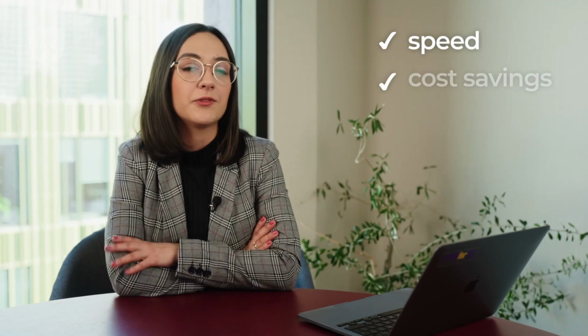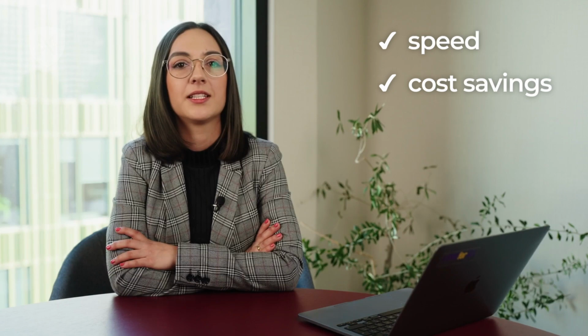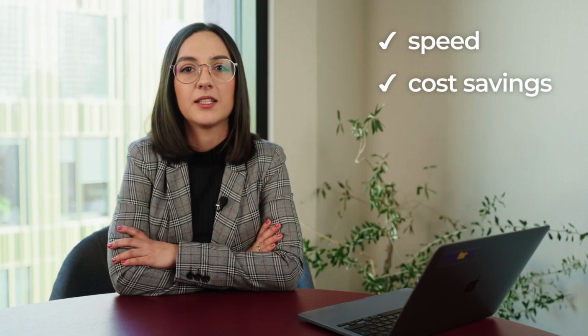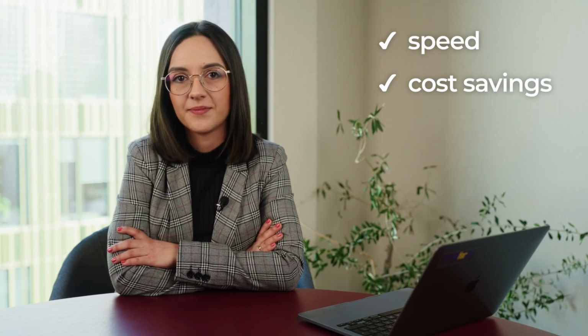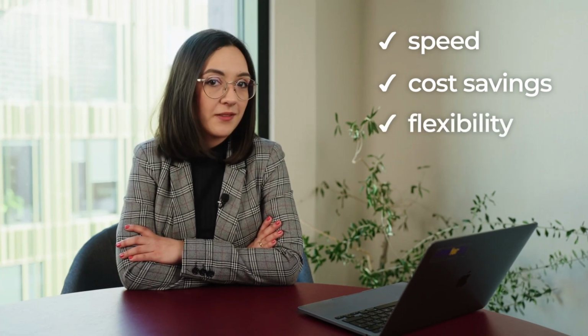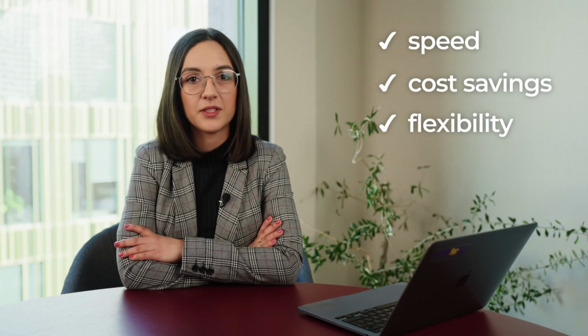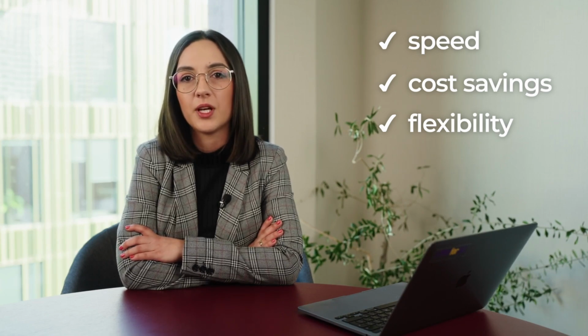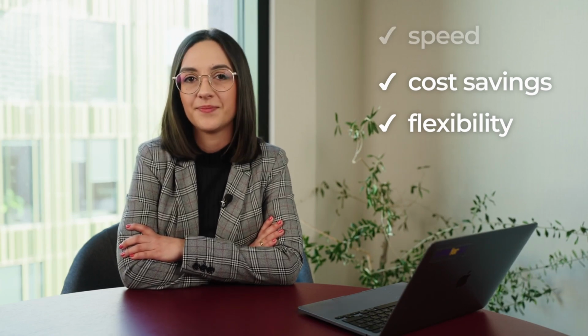Another benefit is cost savings. Automating these processes in the PIM system reduces expenses related to outsourcing translations or content creation to external companies. I would also emphasize flexibility, meaning the ability to create your own prompts that allow you to generate content in line with your company's expectations and standards.